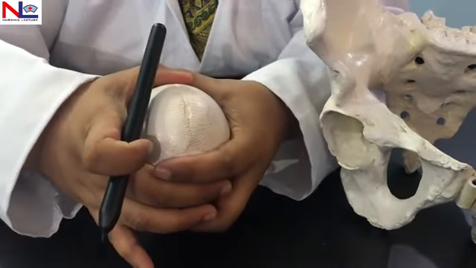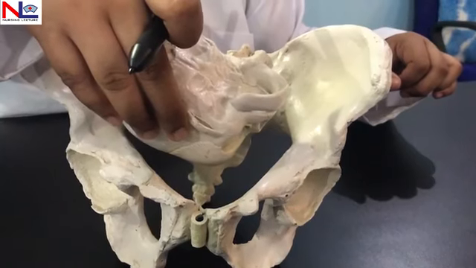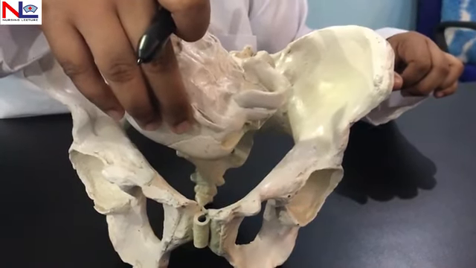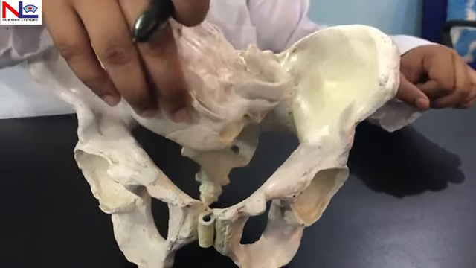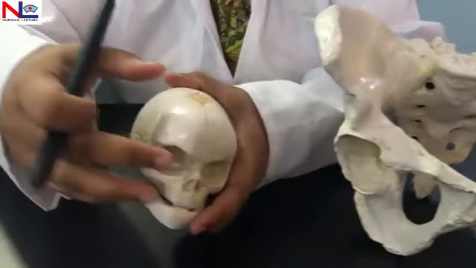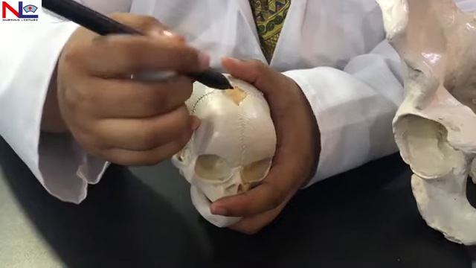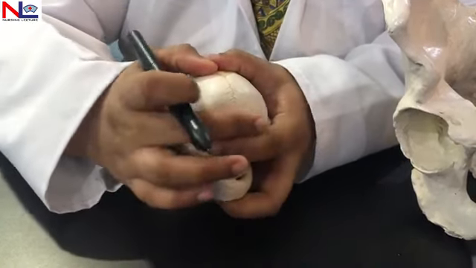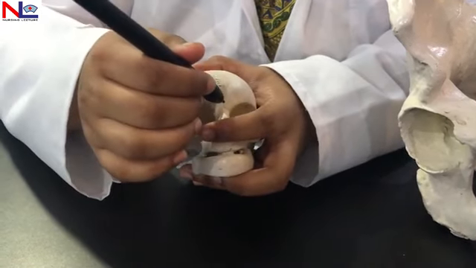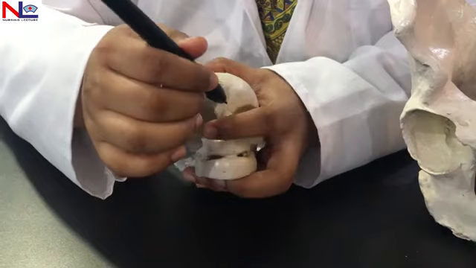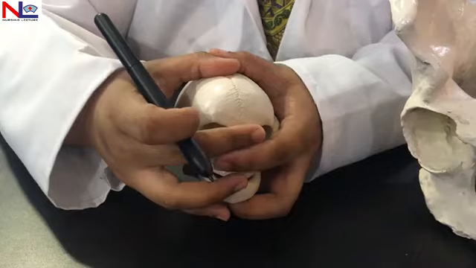So this is the vertex presenting part. And when the head is partially extended, in that condition the presenting part would be brow presentation or the sinciput. So the brow presenting part extends posteriorly from the anterior fontanelle or bregma or the coronal suture, or anteriorly by the supraorbital ridges, and the point between them is the glabella. So this region is termed as brow or sinciput.